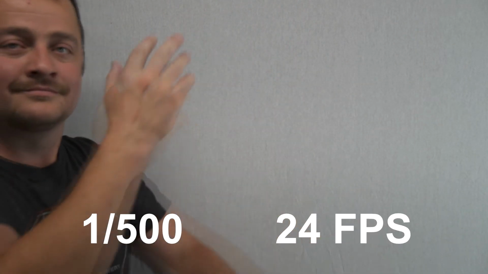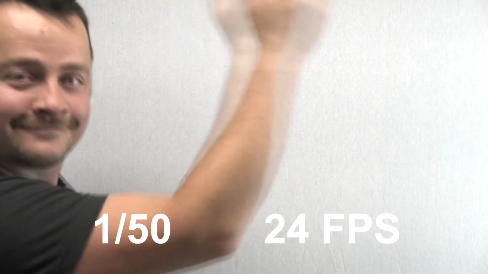So let's take a real quick look. Look what happens when I'm shooting at 24 frames a second. You see the motion blur. However, when I bump up or triple the shutter speed, you'll see a drastic difference in the look of the motion blur, and the exposure, which brings us to my next point and a major warning to you guys.